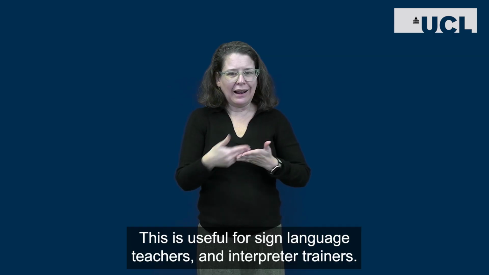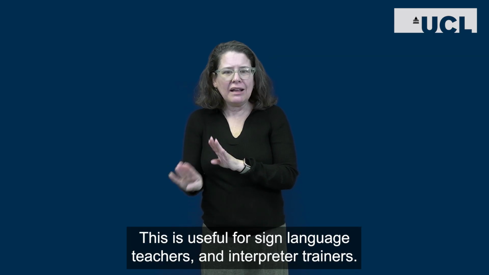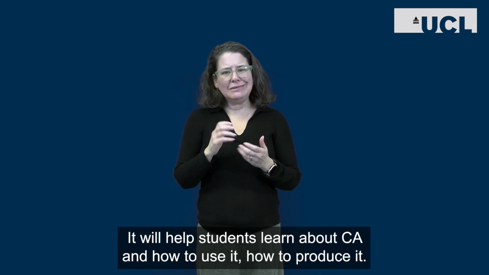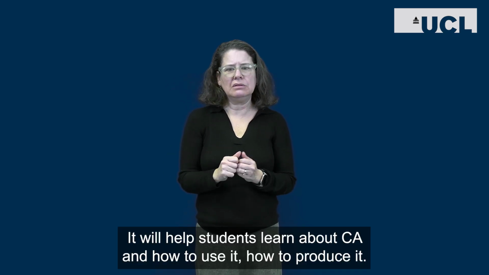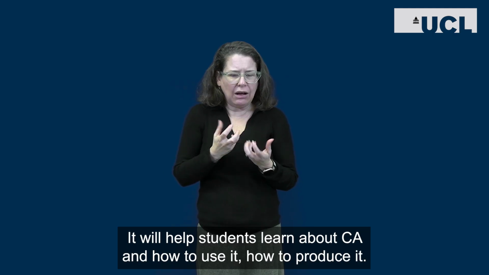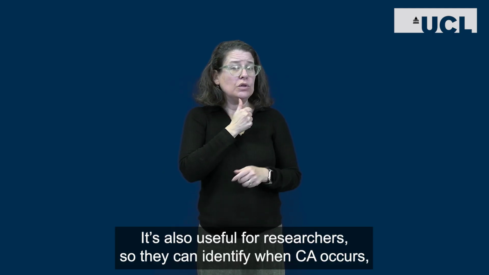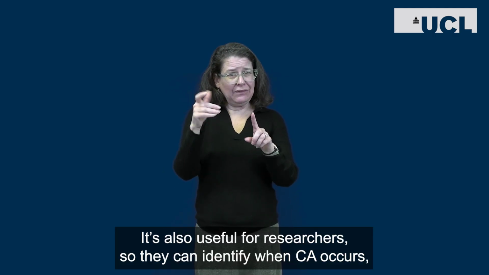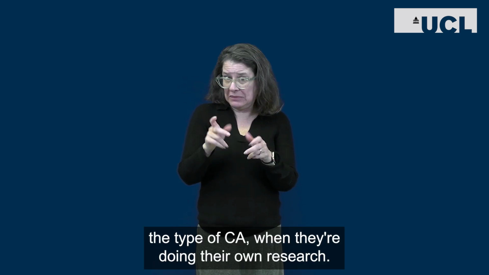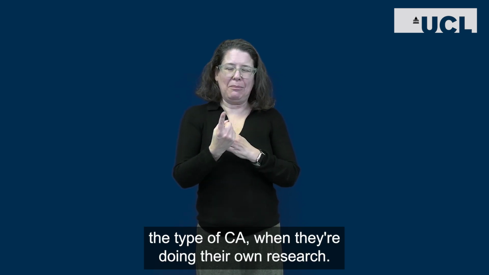This is useful for sign language teachers and interpreter trainers. It will help students learn about CA and how to use it, how to produce it. It's also useful for researchers so they can identify when CA occurs, the type of CA, when they're doing their own research.